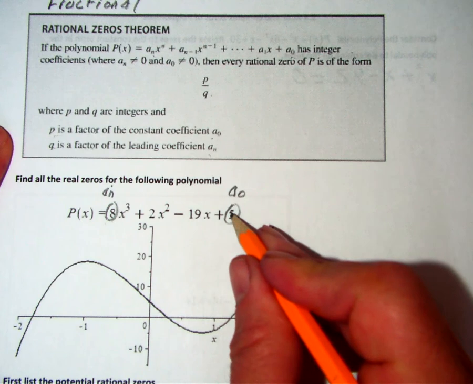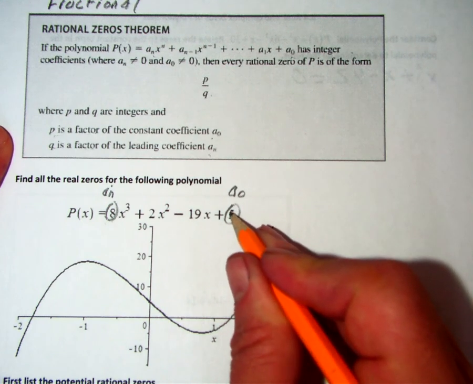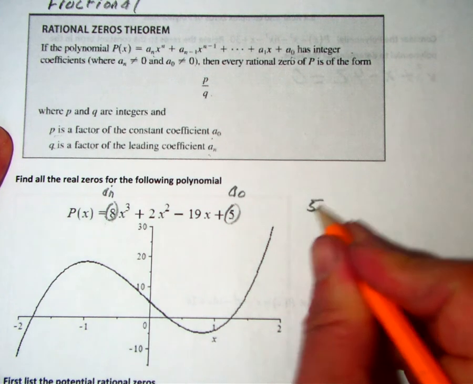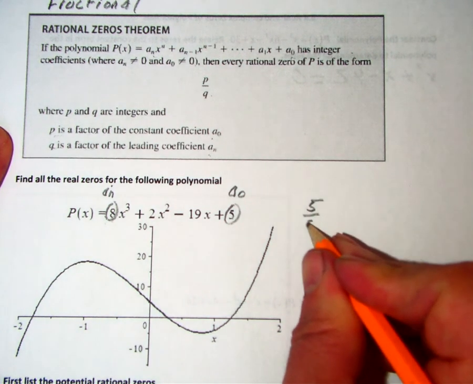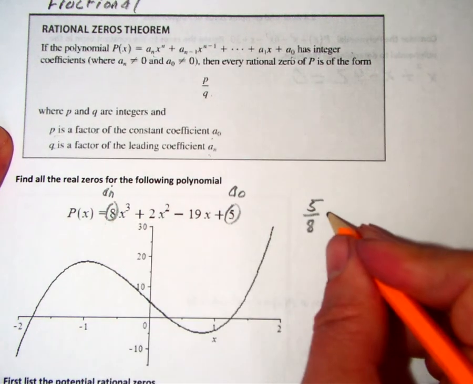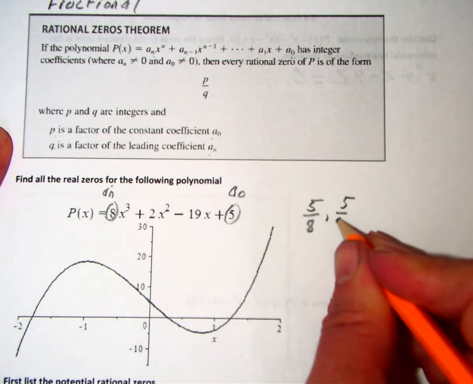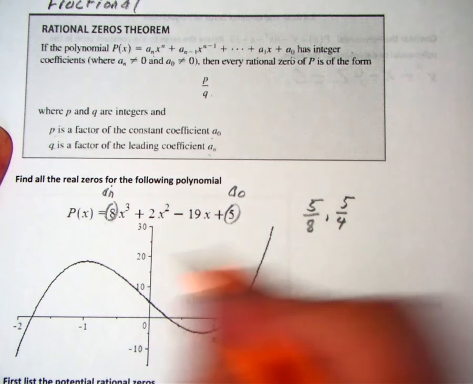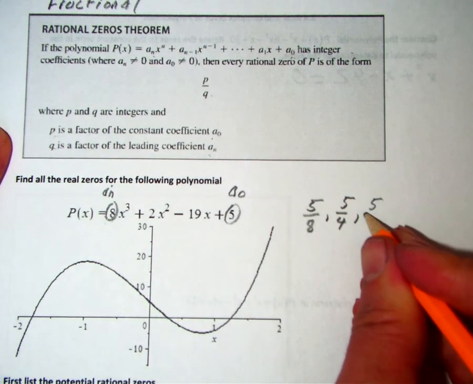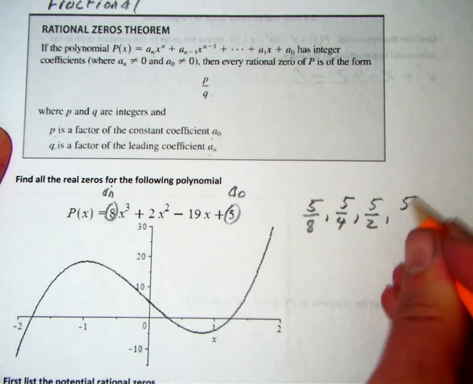5 and 1 are the only divisors of 5. So you can write down 5 over 8, which is a divisor of 8. You can write down 5 over 4, which is also a divisor of 8. 5 over 2, and 5 over 1.